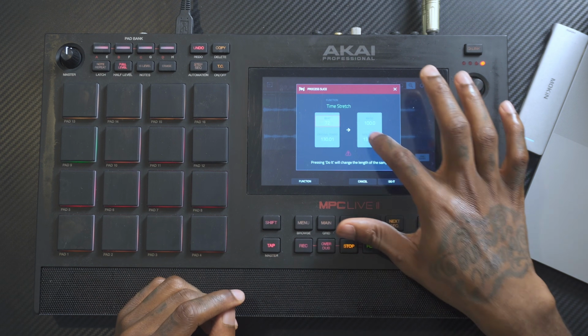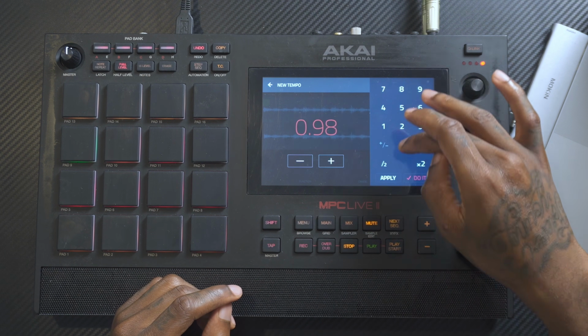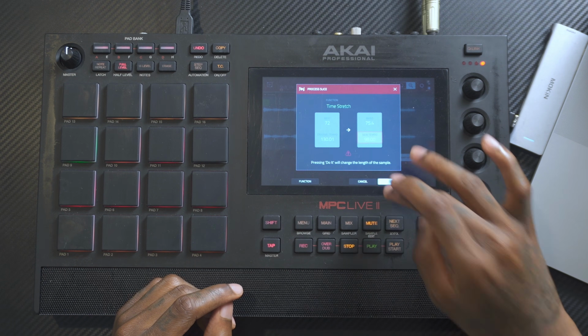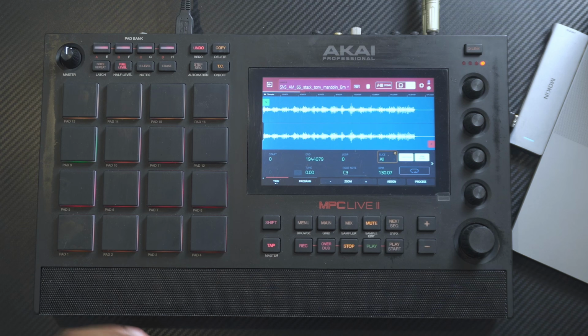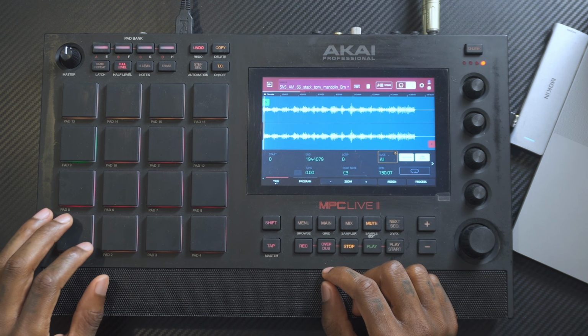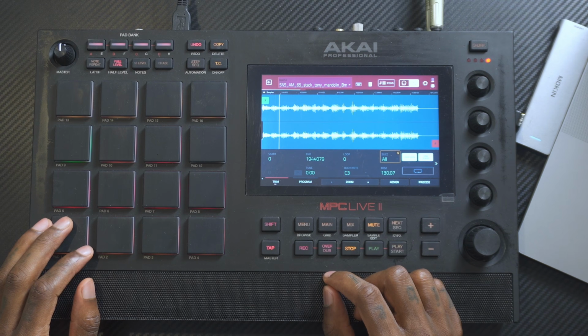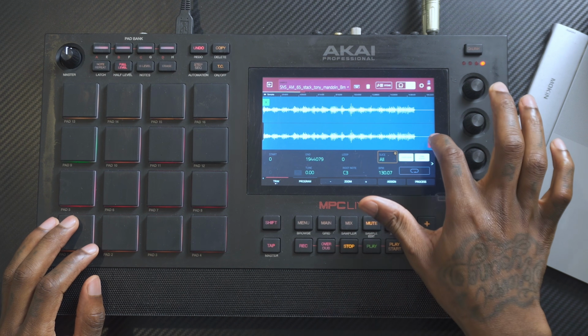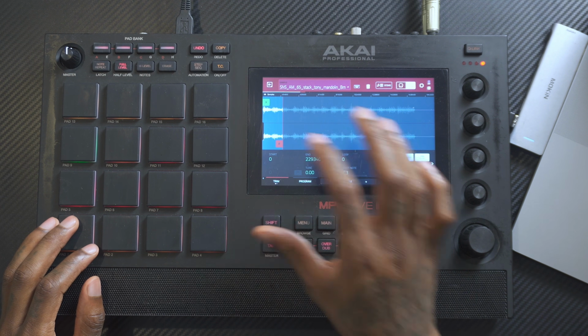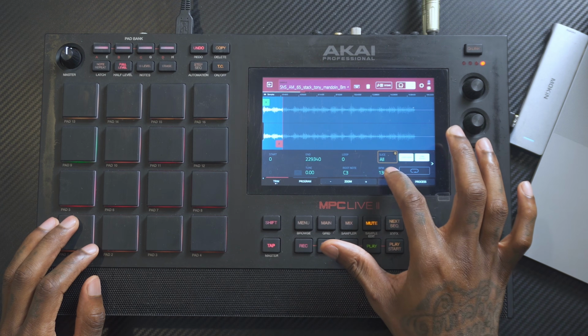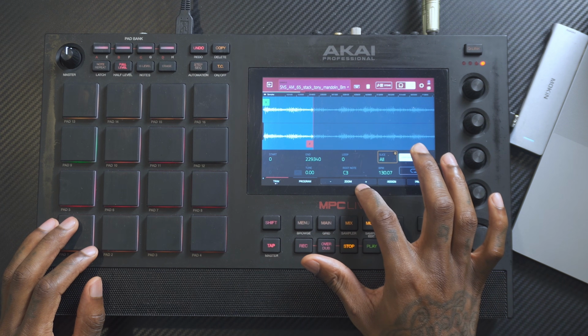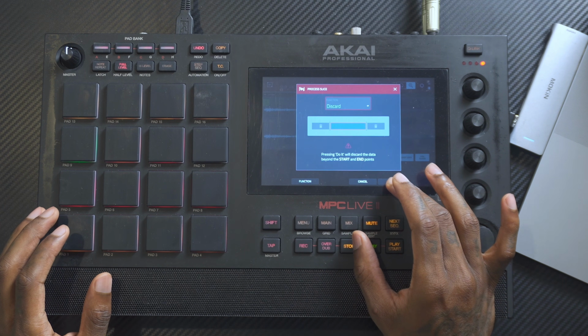So that's like 72 beats. And we're going to change this to 98. Press do it. Now this is going to take a while, but trust me, it's worth it. So then we have something like this. Yes, we wanted that slow. If we did it the other way, where this was 65, it would be a lot faster. I'm just going to discard this one.